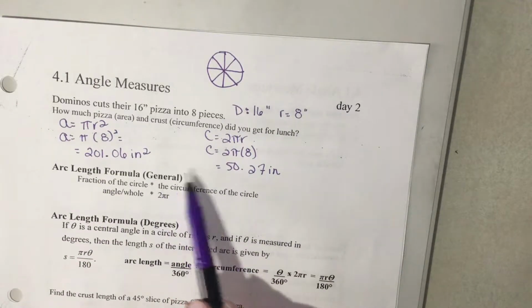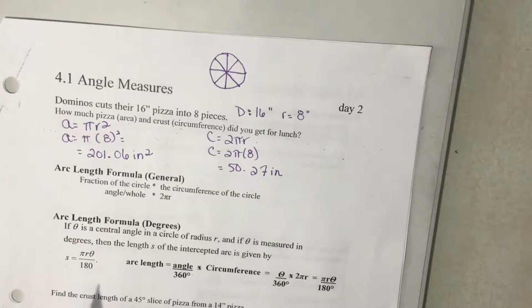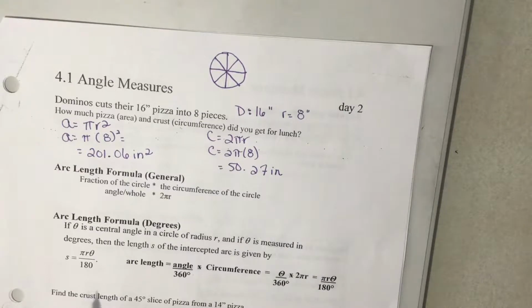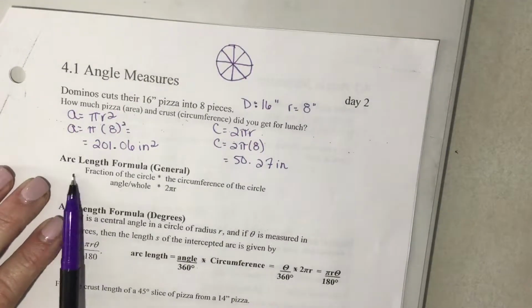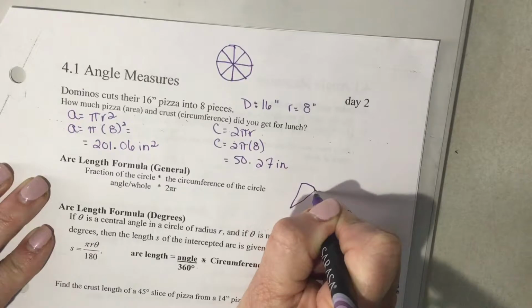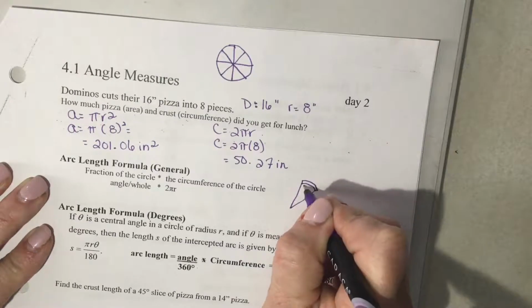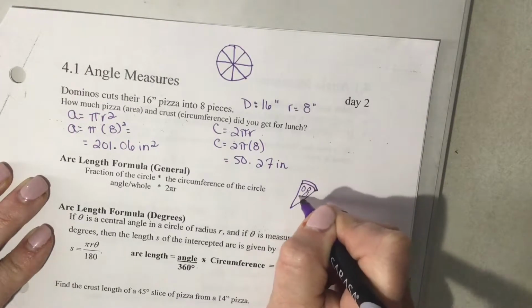Okay? So what we just did, we calculated the area inside an entire pizza. We found the circumference, the crust length, of an entire pizza. What we're going to do now is transition into finding partial area and partial circumference. We don't call it partial circumference. We don't call it part of the crust. We call it arc length. So, we have a piece of pizza, and you guys can hold back your enthusiasm of my great drawing here. And it's not a piece of Swiss cheese.